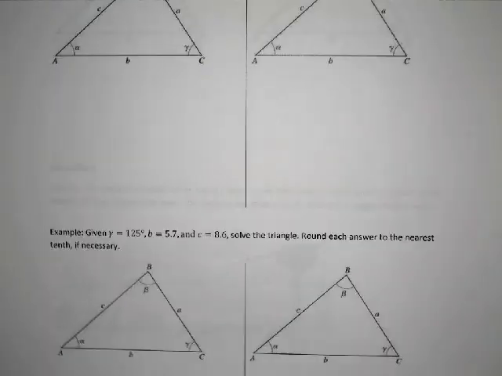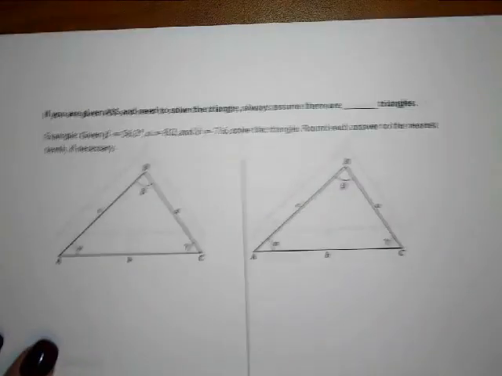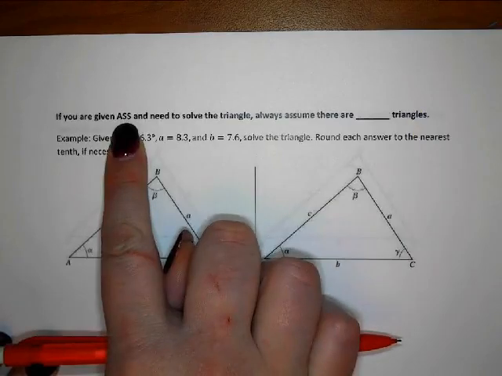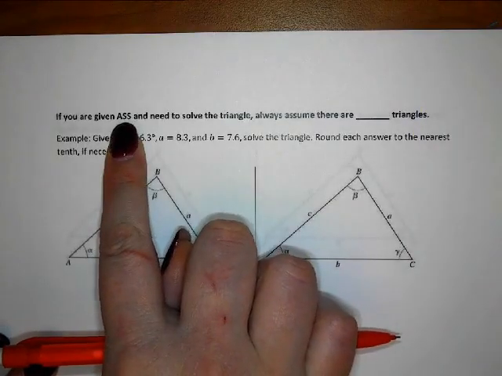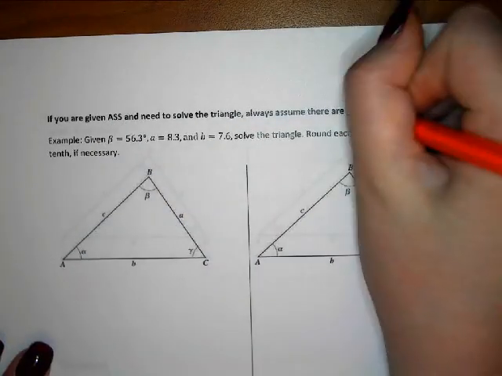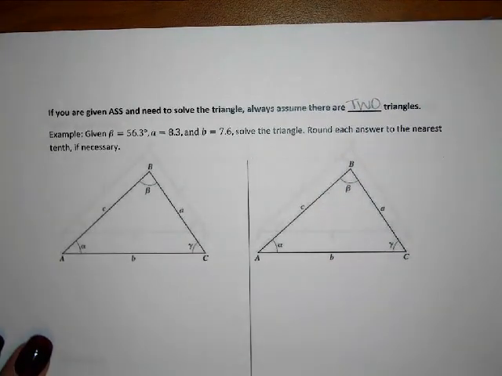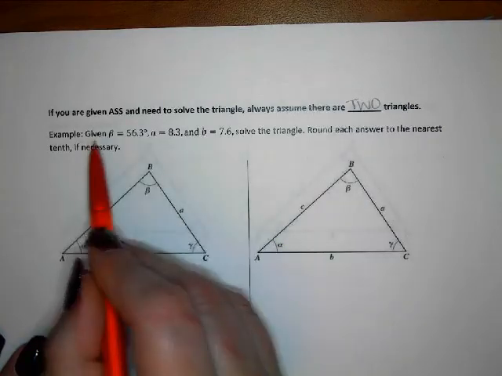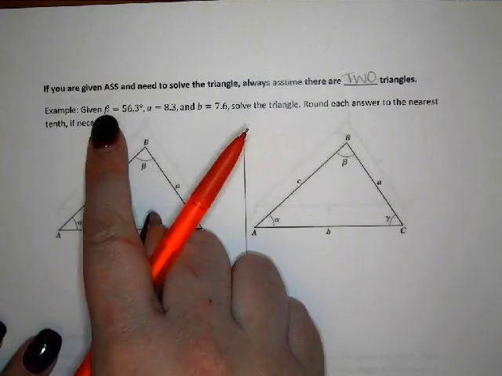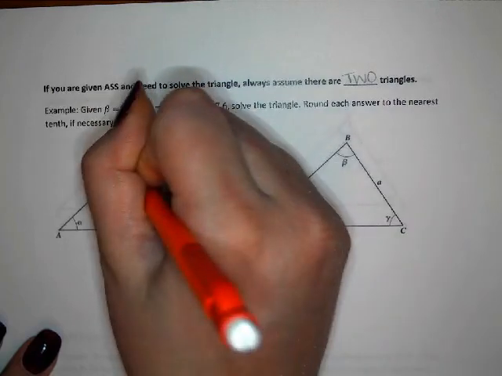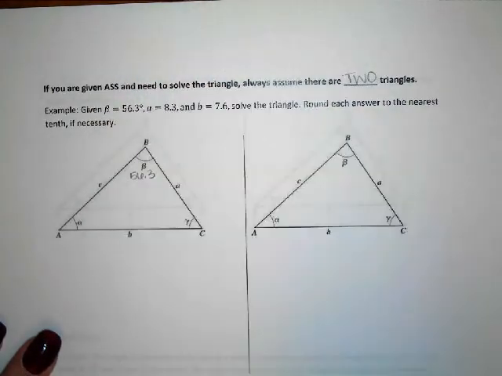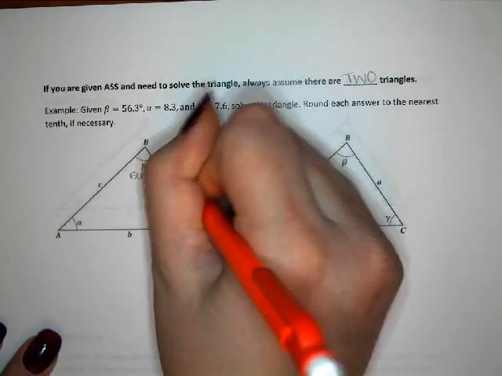So if you are given angle side side in a problem and you need to solve the triangle, always assume that there are 2 triangles. That's kind of the worst case scenario. So if we just assume that it's the worst case scenario, then we'll either be pleasantly surprised or we'll solve the problem correctly. So if I look at this information, it says that beta is 56.3 and side A is 8.3 and side B is 7.6.